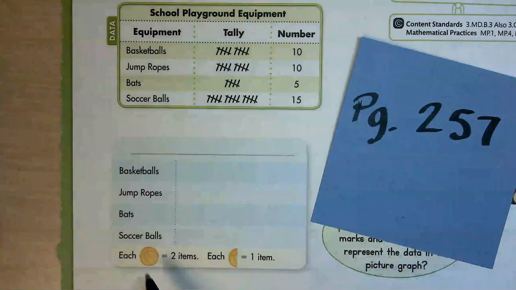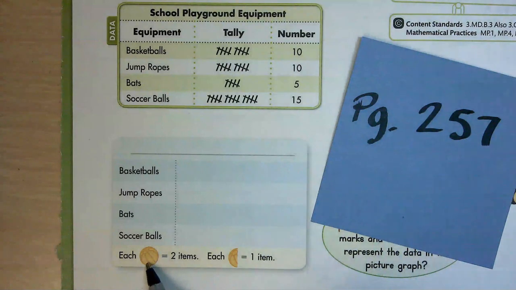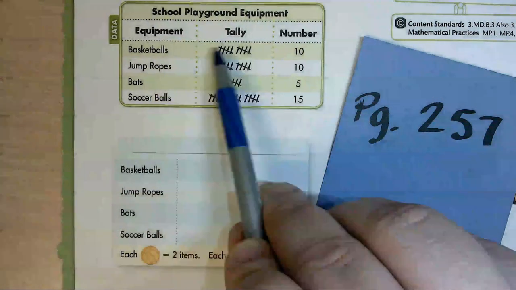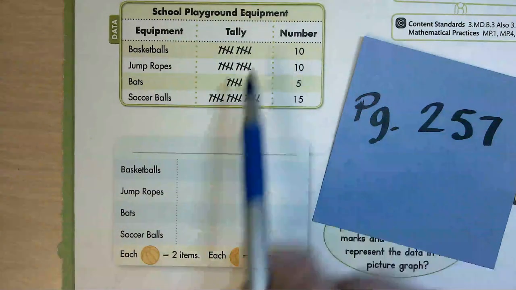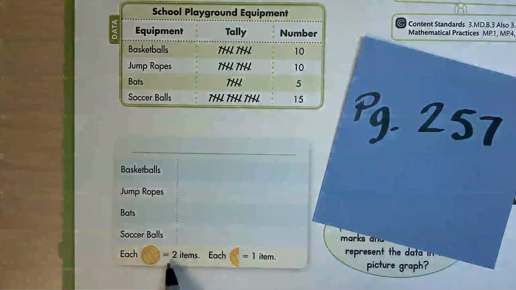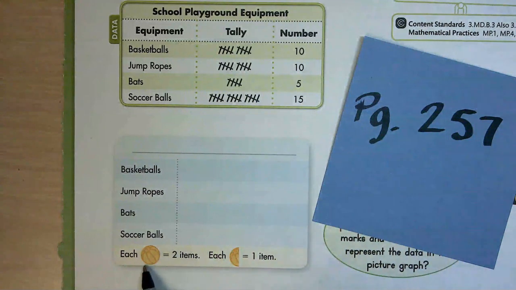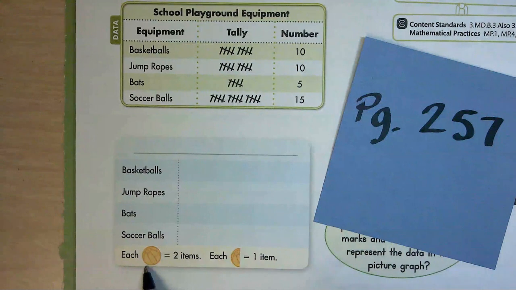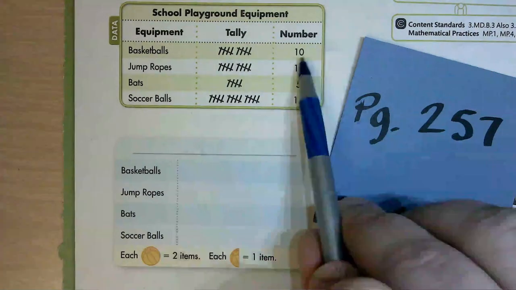But when we do this, our symbols here, so the basketball, is not just going to equal 1. So I'm not going to just look and go basketballs, I need 10. Because it says for every basketball, that's going to equal 2 items. So whenever I make a basketball, I need to count by 2s. So let's start here. So basketball, I need 10 of them.